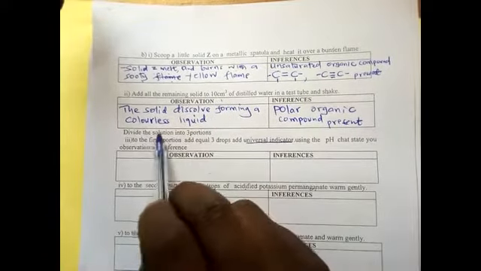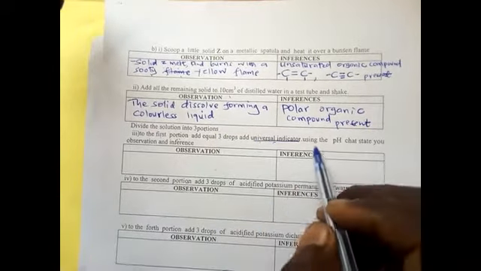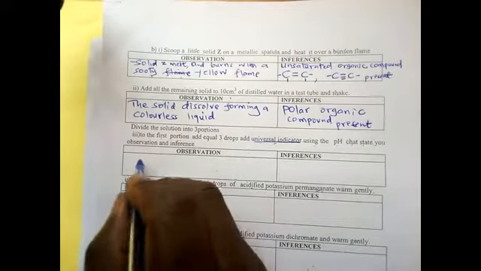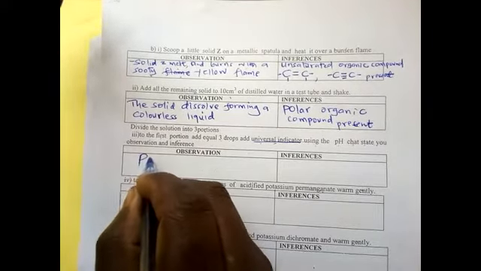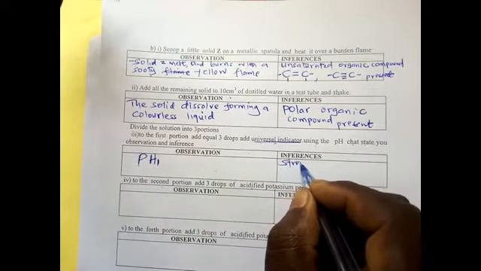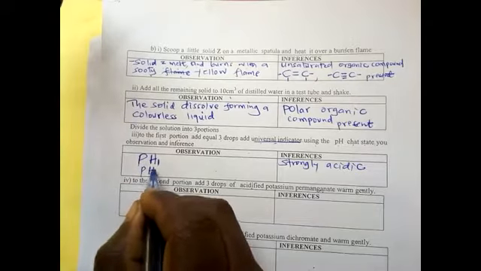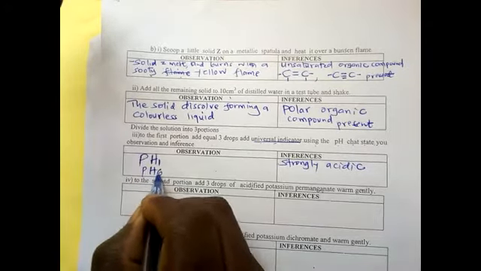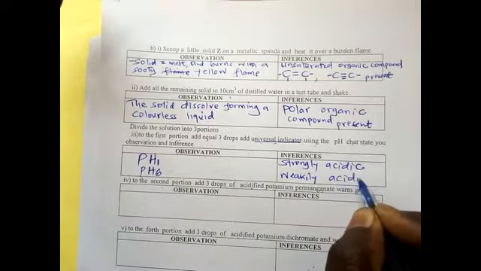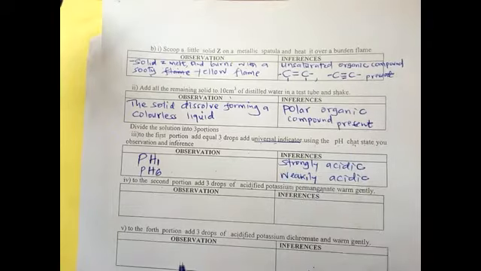Now this solution we have made, we divided that solution into 3 portions. To the first portion, add 3 drops of universal indicator using the pH chart. State your observation and inference. Now here, we talked about the pH. If, for example, you find it is red, then the pH is 1, and then you will say strongly acidic. If you find it is yellow, that means it is pH 6, meaning it is weakly acidic. So here it depends on the color of the pH scale you are using. The pH chart is the one which is going to give you the color.